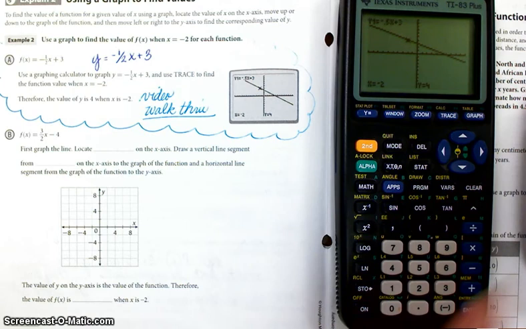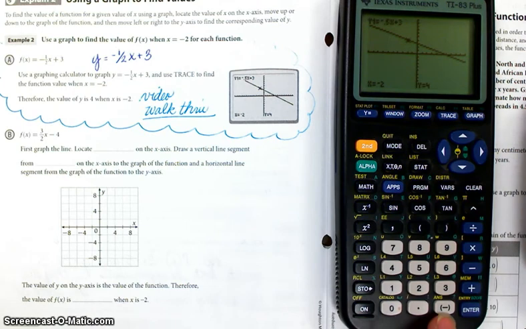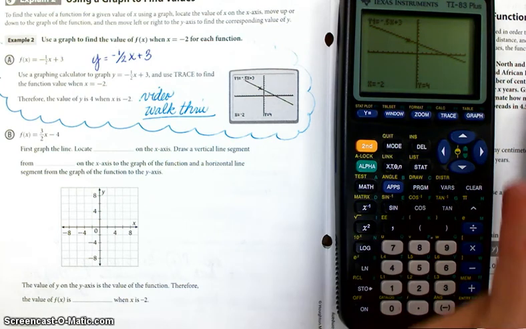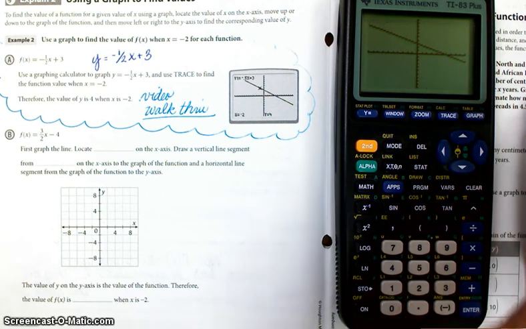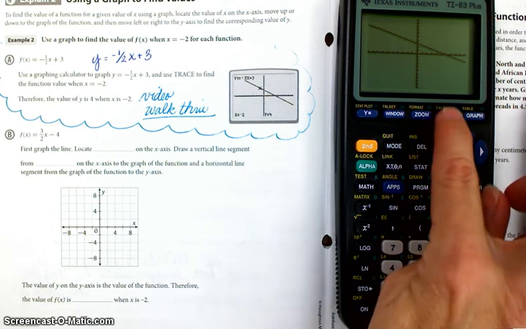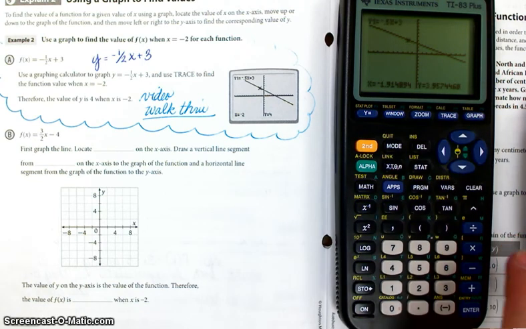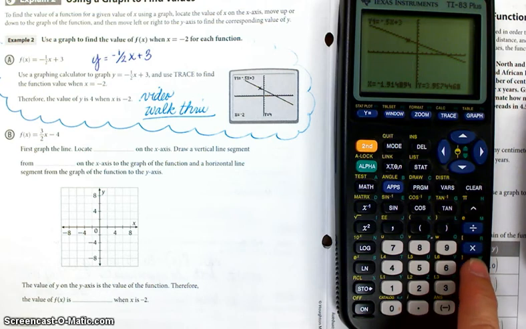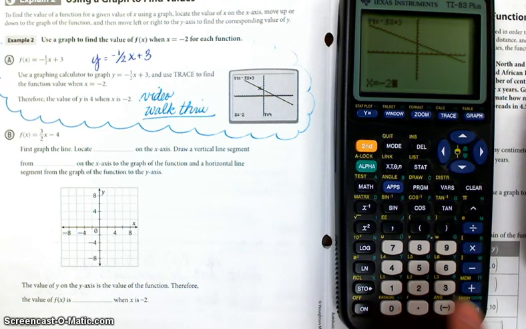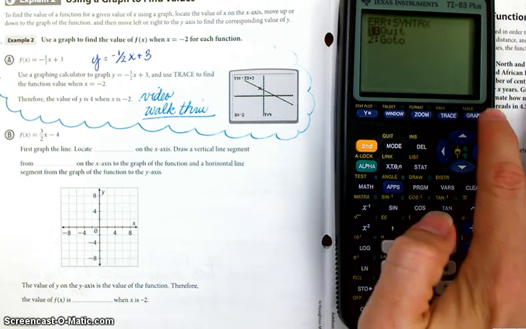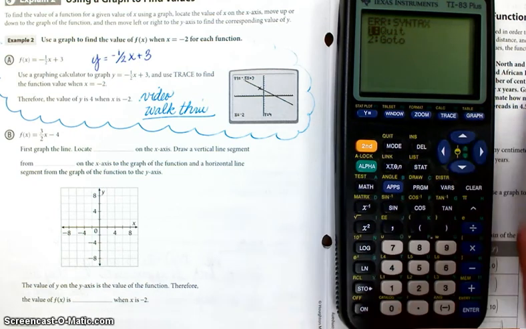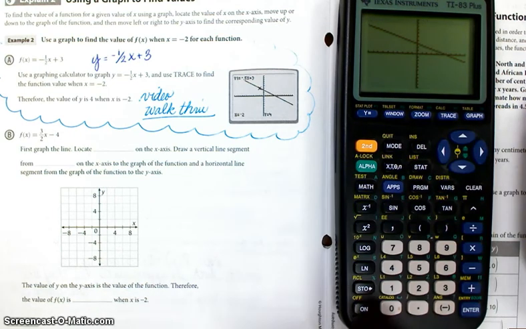Now, it's really important that I used the negative sign and not the minus sign. If I use the minus sign, let me go back to the graph. If I say trace and I want negative 2 but I hit minus 2, it doesn't understand that. See, you're going to get an error message. So, back to the graph, clear, back to my graph.